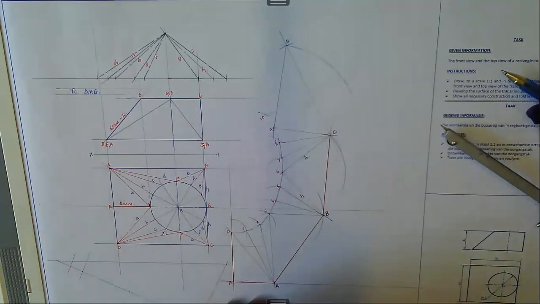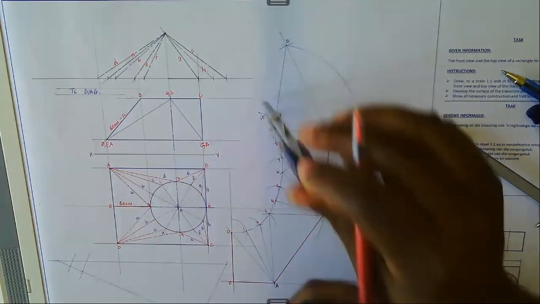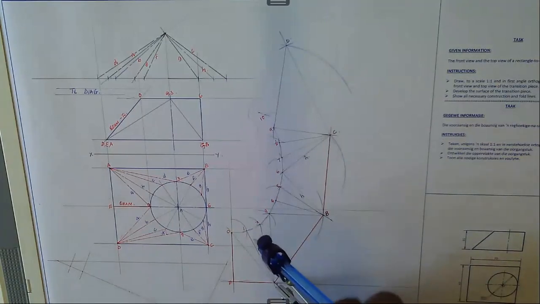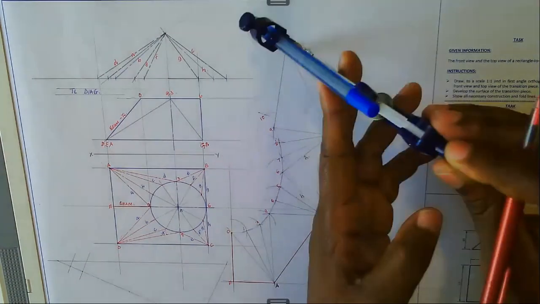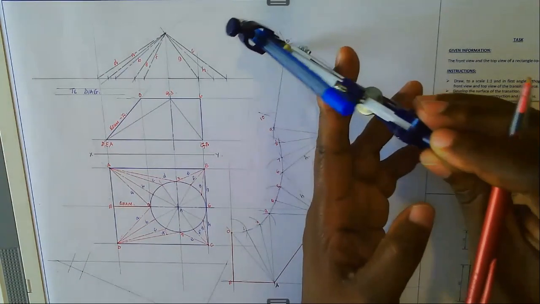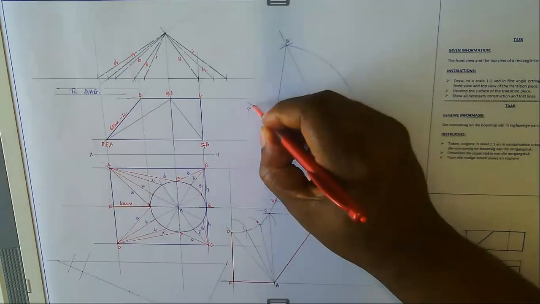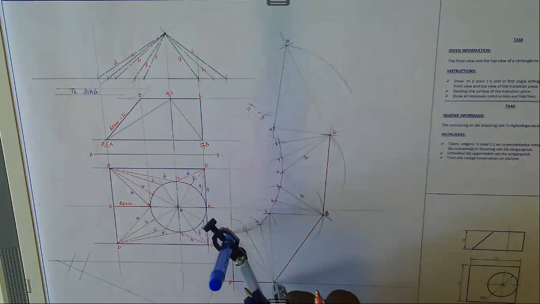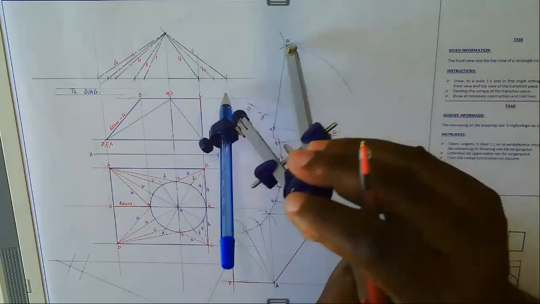Stand there again, right? Then take this one up until you get back to 0E, stand here, cut this one, that is number 11, then take this one, which is that, and stand at point D, cut like that.